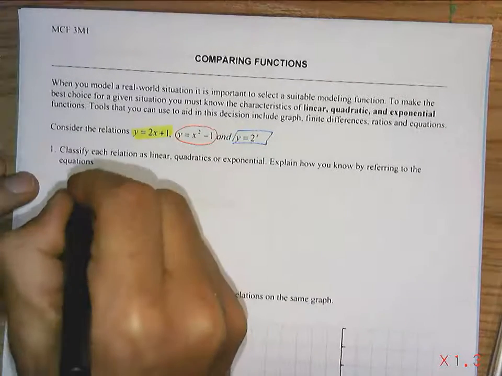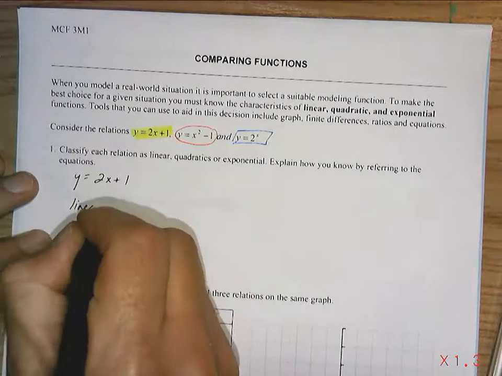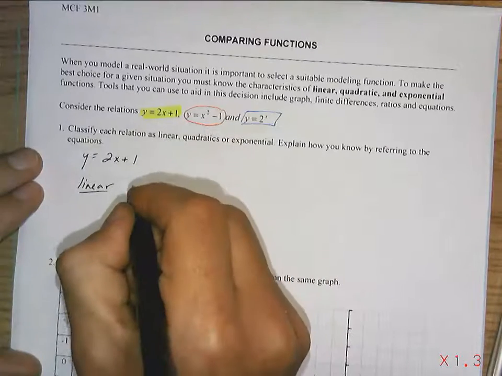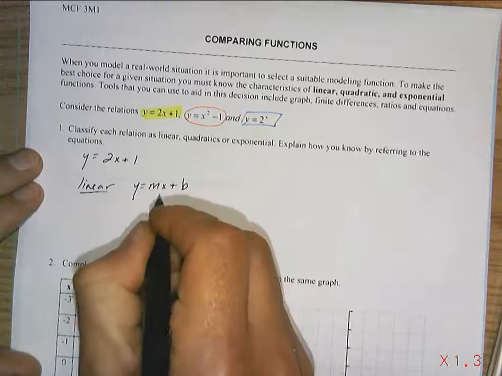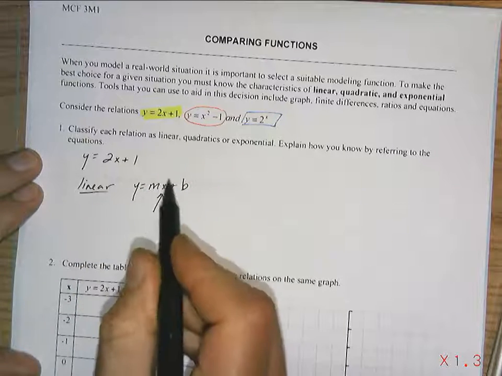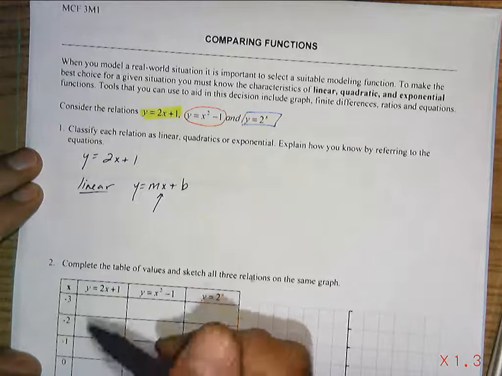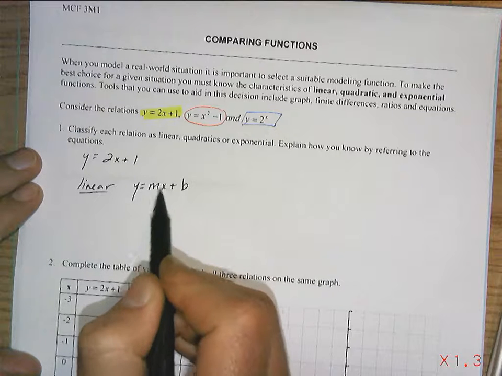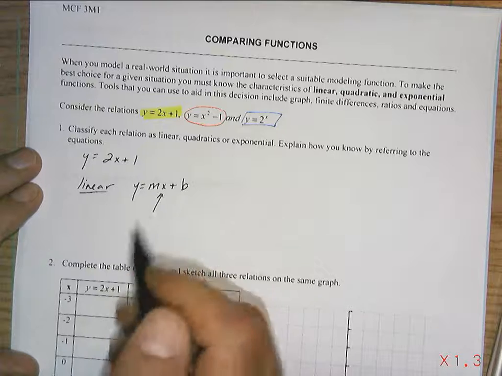Well, when I went through it, I said that that one's linear. And the reason why that's linear is if you remember back to grade 9, y equals mx plus b. You've got this x value. It doesn't have an exponent of 2. It actually has an invisible exponent of 1. And these are numbers, but it's really that x value that's important, that it has an exponent of 1 only. That's how I know it's linear.